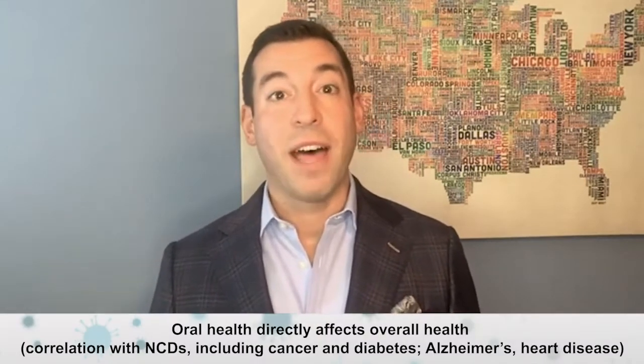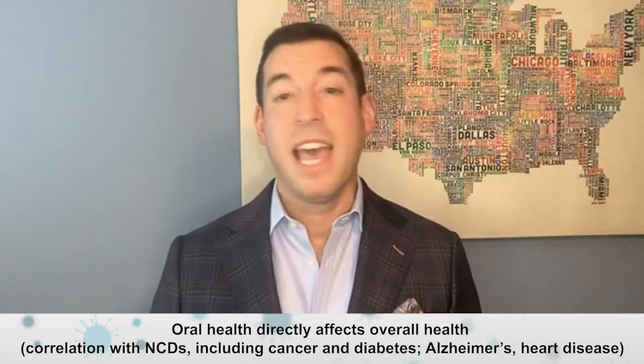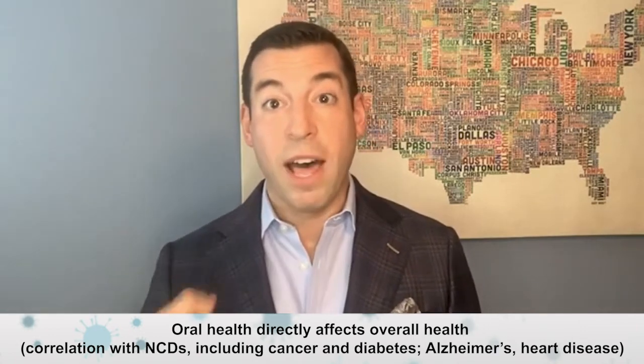Whether it's referred to as oral health and systemic wellness or the mouth-body connection, we know that oral health directly affects overall health. Certainly the data demonstrates a close correlation between periodontal disease and many of the leading NCDs, including cancer and diabetes. On top of that, we know that there are connections between oral health and Alzheimer's as well as heart disease. Diagnostic testing can help us to close that gap because basic diagnostic tests provide us with a ton of valuable information that can allow us to detect underlying diseases before they become an acute condition.